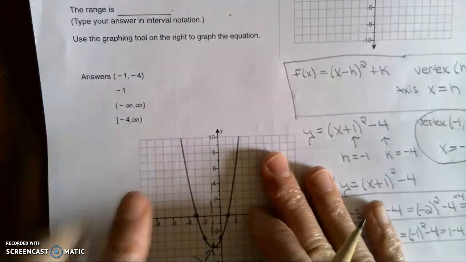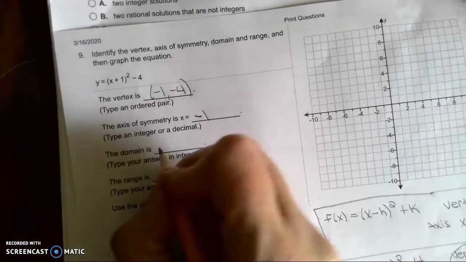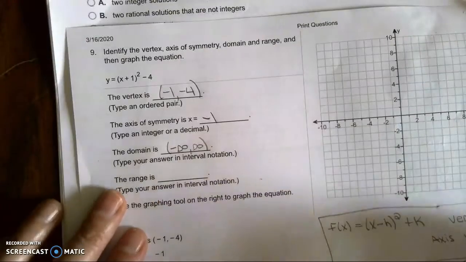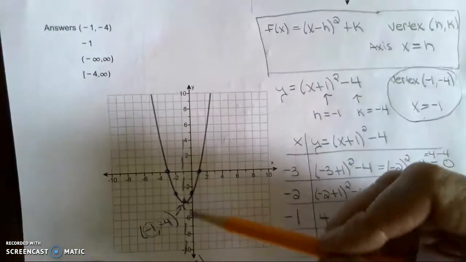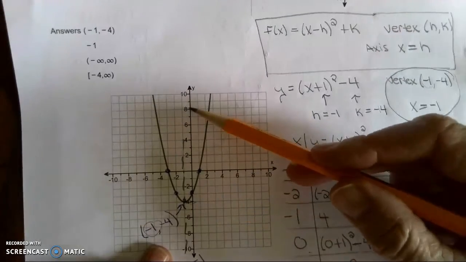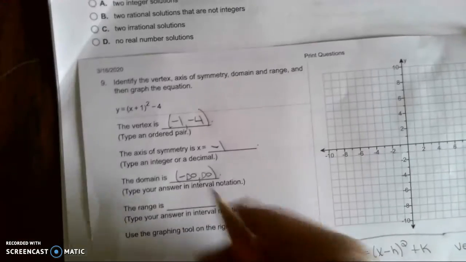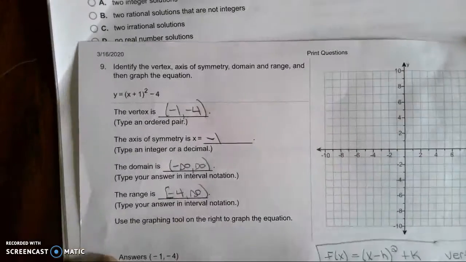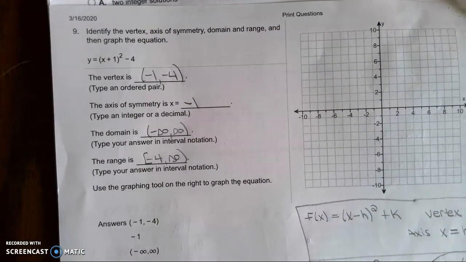The domain, just like before, is negative infinity to infinity; it goes further left and further to the right. And then the range: the lowest value of y is right here, which is negative 4, so it's negative 4 to infinity. Okay, so again, that was number 9 from section 11.6.